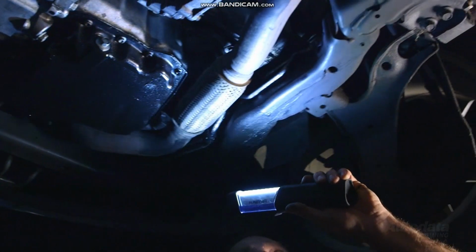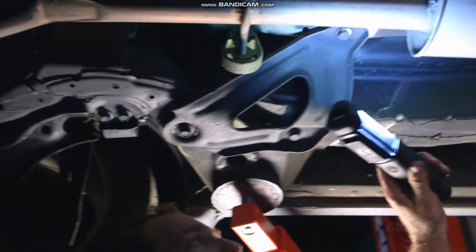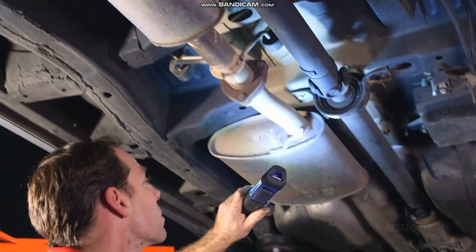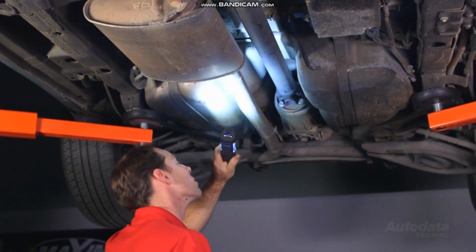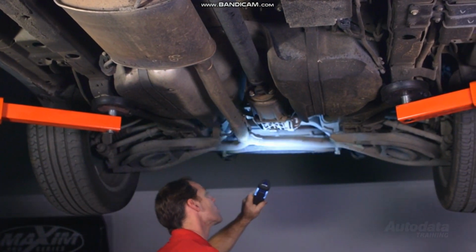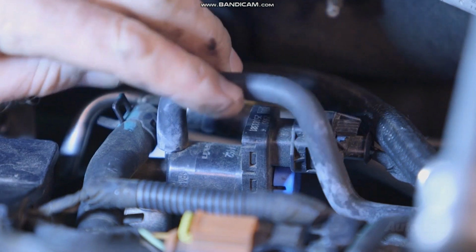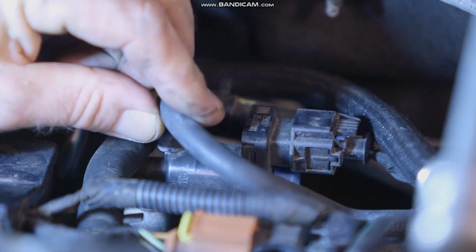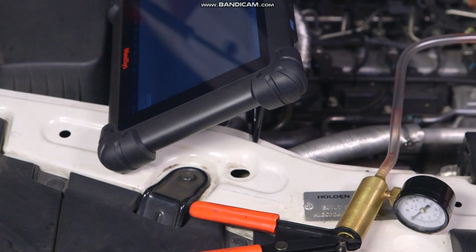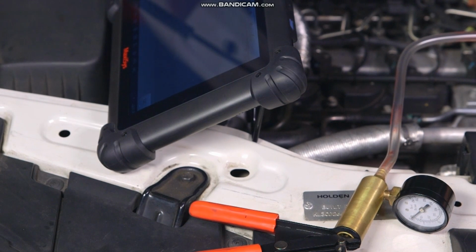Inspect the exhaust system, as leaks here may result in a loss of back pressure, causing the turbine to spin faster and producing an increase in boost pressure. Inspect the wastegate solenoid valve for leaks or damage. Inspect the mechanical operation of the solenoid valve.